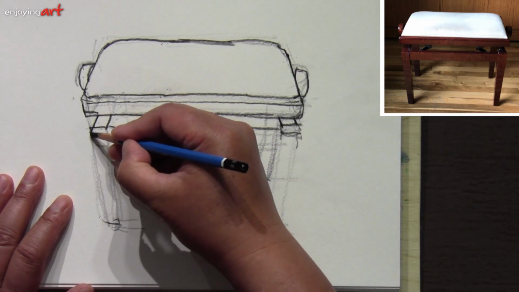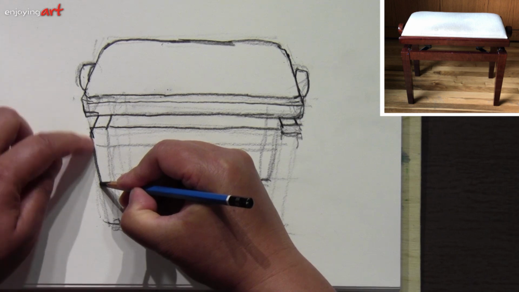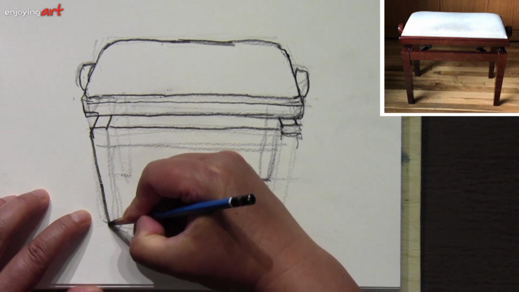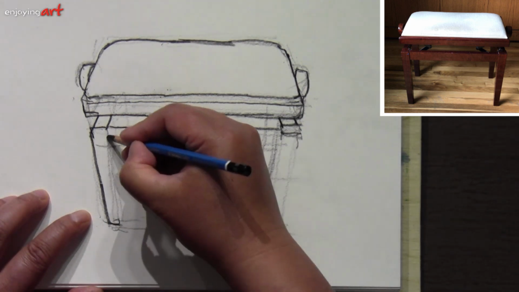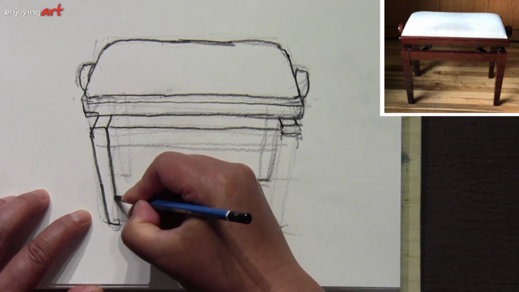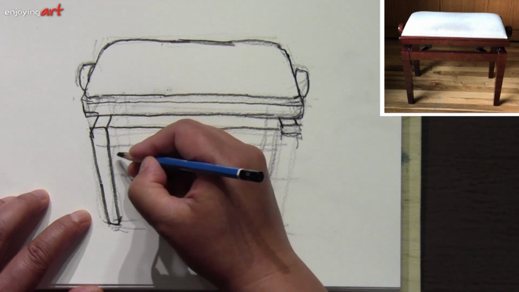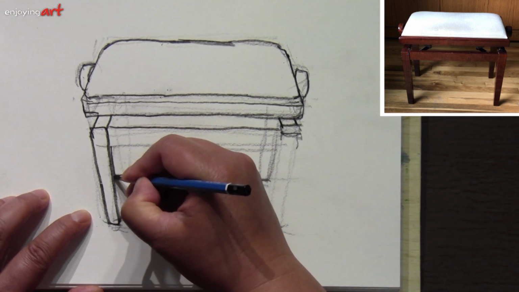Now we go straight down for the leg. Look for the angle of this line and keep going down here. That's good. Look again. Okay, so don't automatically draw everything without careful observation.